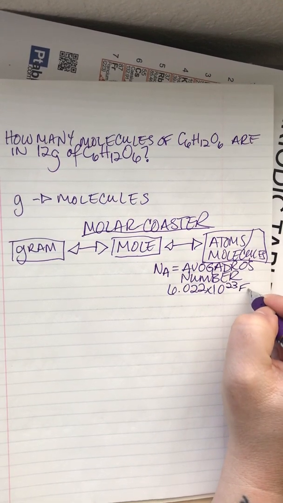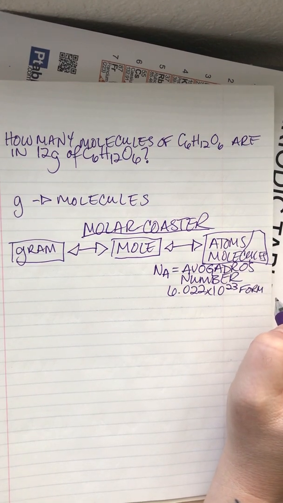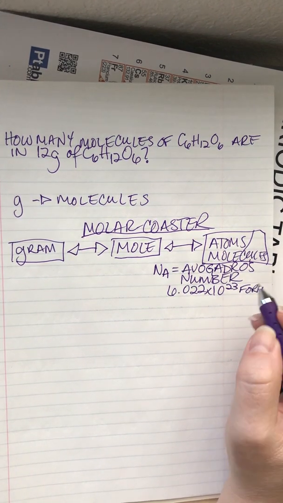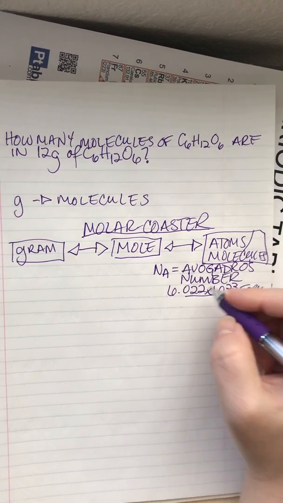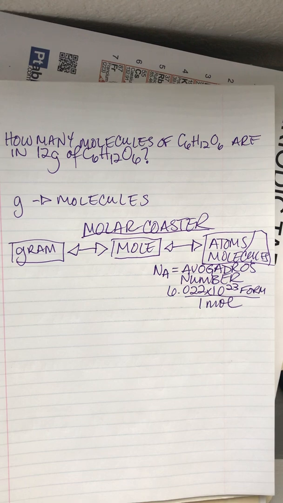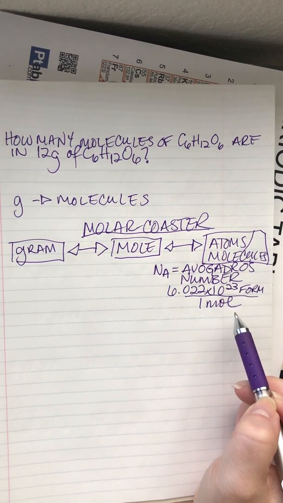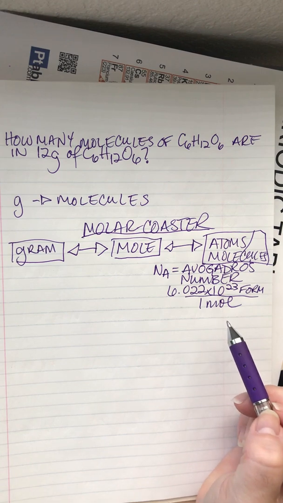And that's 6.022 times 10 to the 23rd. We're going to call them formula units, which is just a catch-all term for atoms, molecules, ions, whatever, per 1 mole, right? The abbreviation for mole, by the way, guys, is MOL. Super awesome shorthand. We were just too lazy to write that extra E.